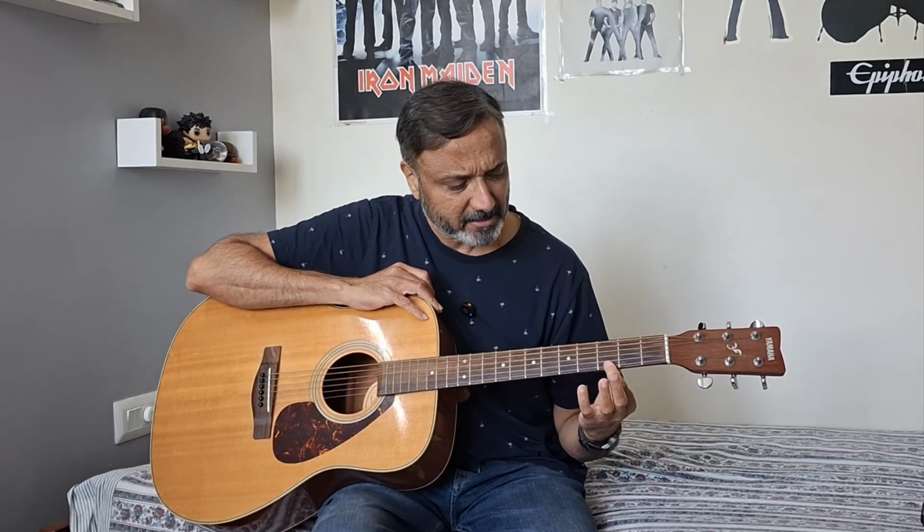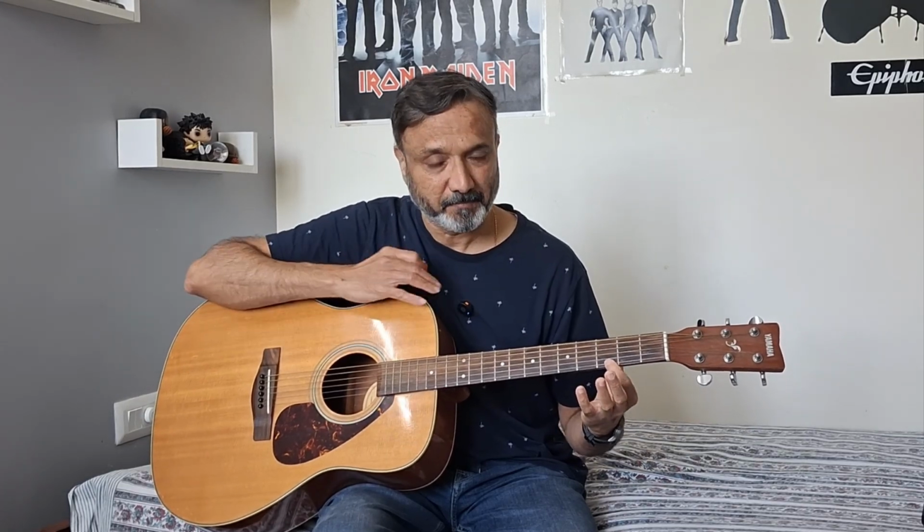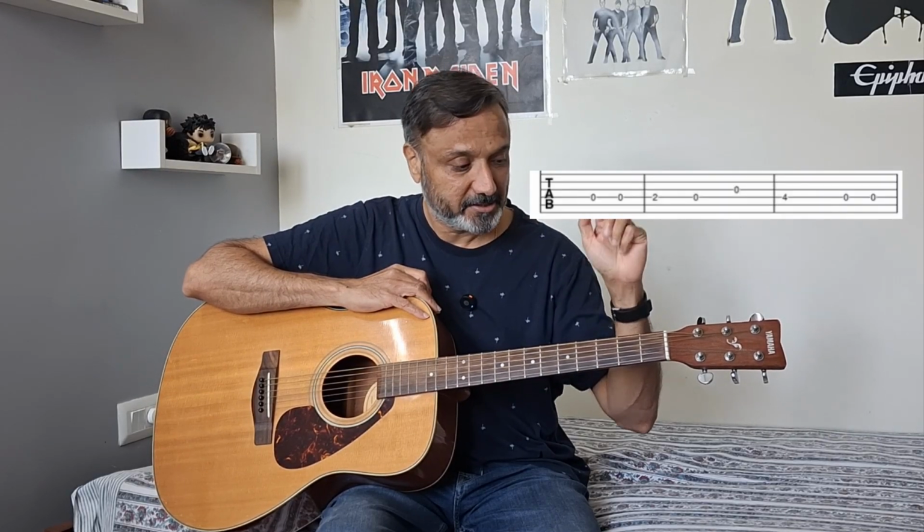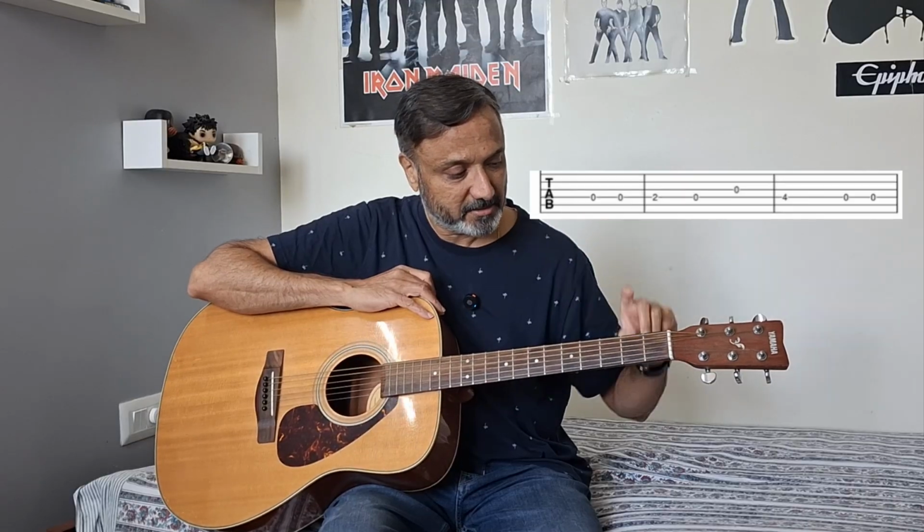So if there's a number 3, we'll be playing on the 3rd fret of that string. Now, one thing that you have to remember: the top line that you see is the bottom string. Okay? The bottom line that you see is the top string.